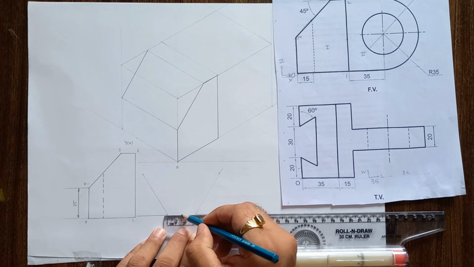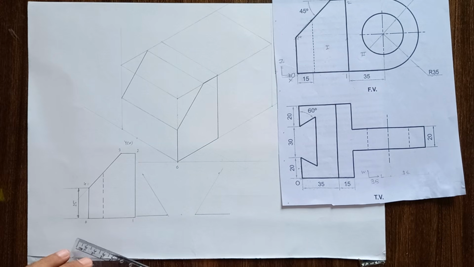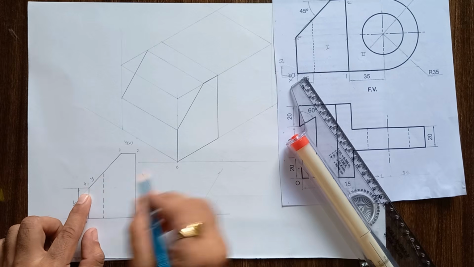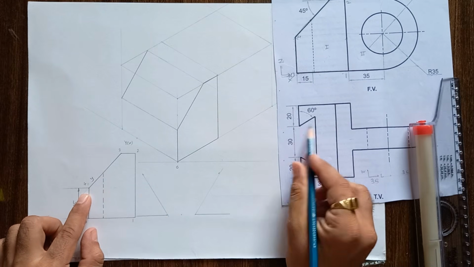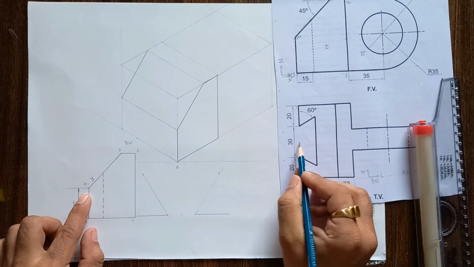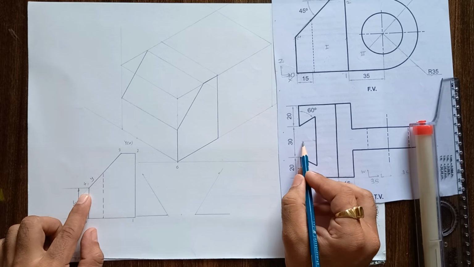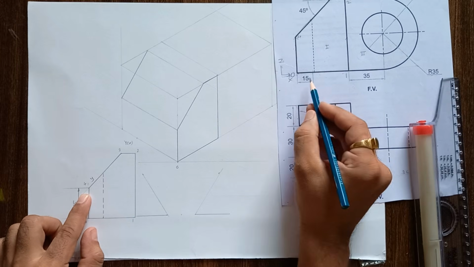The gap is 30 mm, so the center point, the midpoint, will be at 15. Now this is a y distance. This profile is a wedge shape Z profile, and its length along the x axis, this distance, is 15 mm.